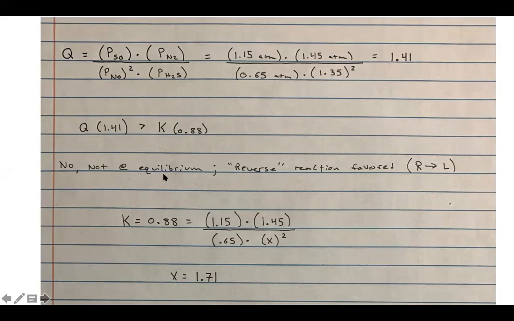Now the second part of the question said, if all the pressures were kept the same, except for nitrogen monoxide, what would the partial pressure of nitrogen monoxide need to be in order to be at equilibrium? Again, our equilibrium constant is 0.88, and so I set that equal to my products divided by my reactants. Here I don't know what my value of nitrogen monoxide is. Be careful, make sure you're definitely squaring it still because the coefficient for that is still 2. When you eventually solve for X, it comes out to about 1.71 molar. Not molar, sorry, atmospheres, because we're talking about pressures.